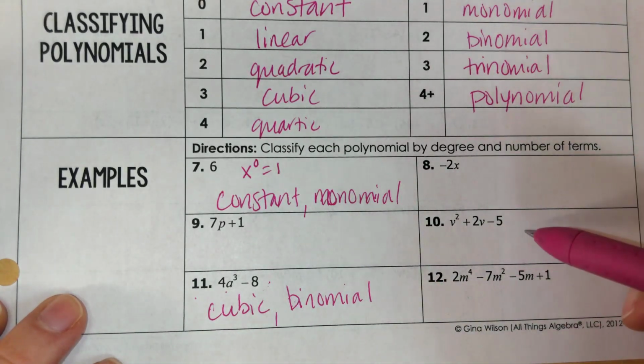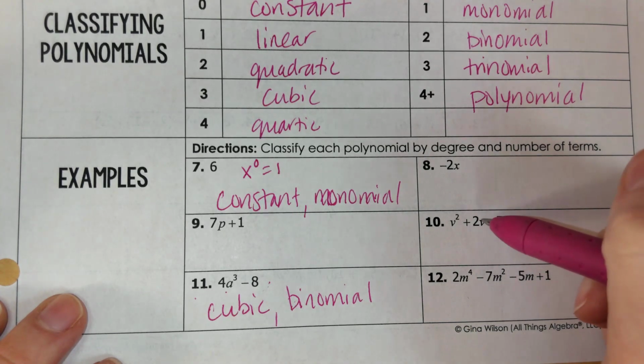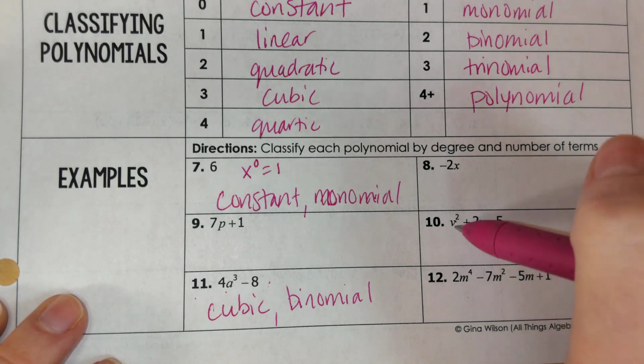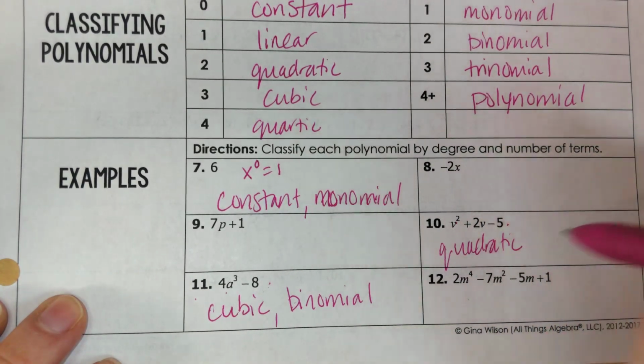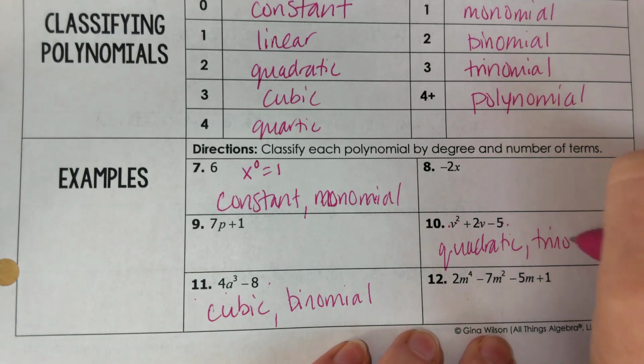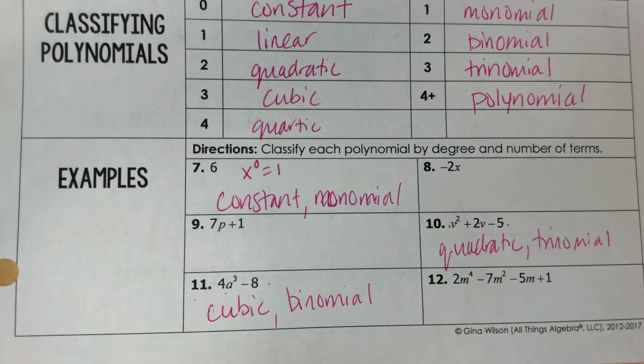Okay, and then we can also do number 10 here, where we have an exponent of 0, of 1, and of 2. The highest is 2, so we're going to call that quadratic. And then there are 1, 2, 3 terms, so we're going to call that a trinomial. Okay, and again, there are just a few more problems there that you can use to check your understanding and make sure you're on the right track.